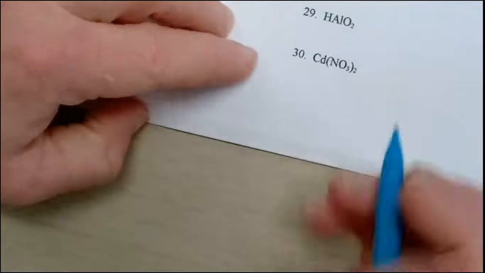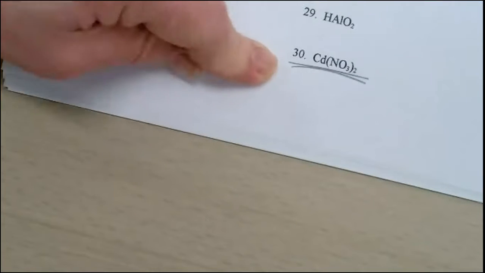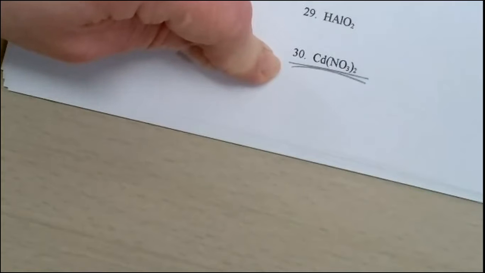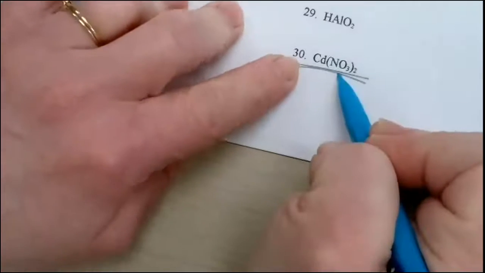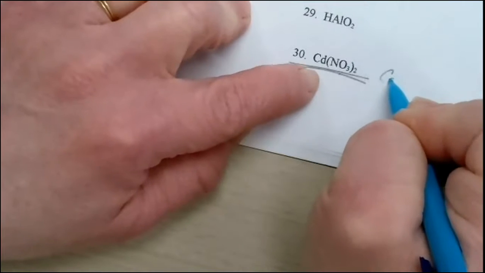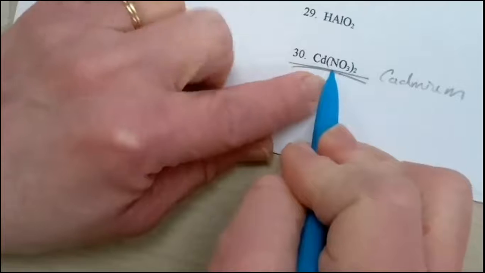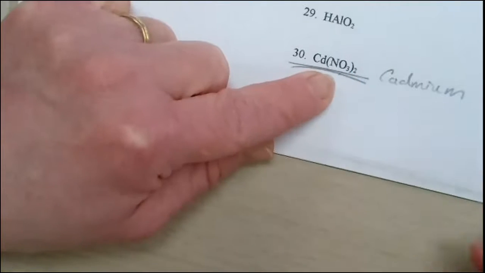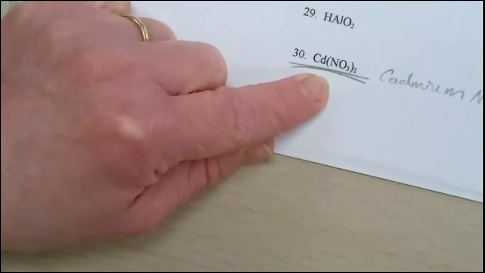Great. Okay. So, do we trust the charge of cadmium? Yeah, always, always, always. So we don't have to do anything with our formula to determine the charge. And so this will simply be cadmium and NO3 -1 is nitrate.